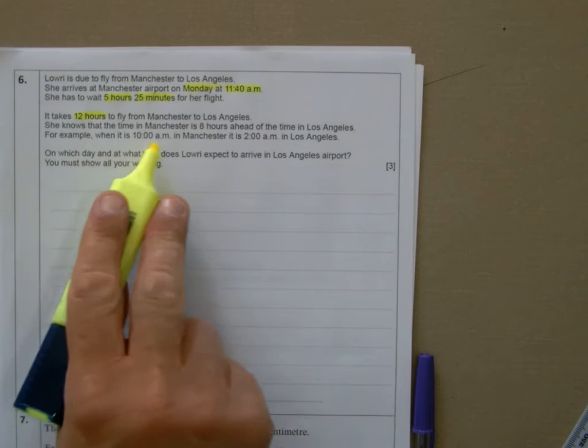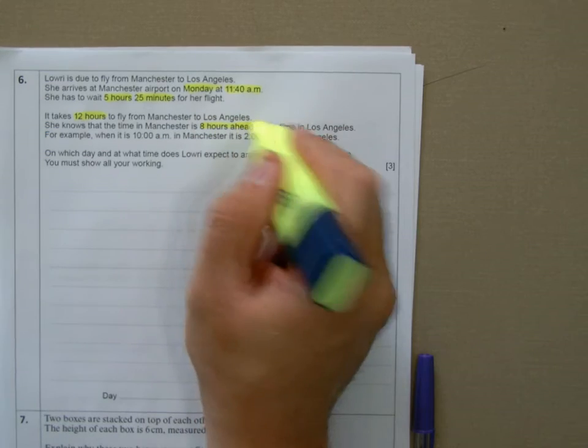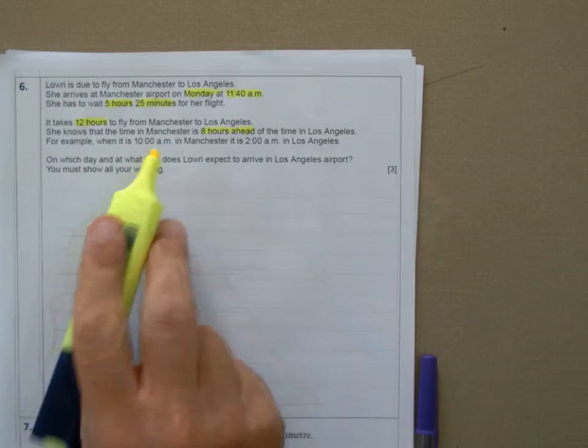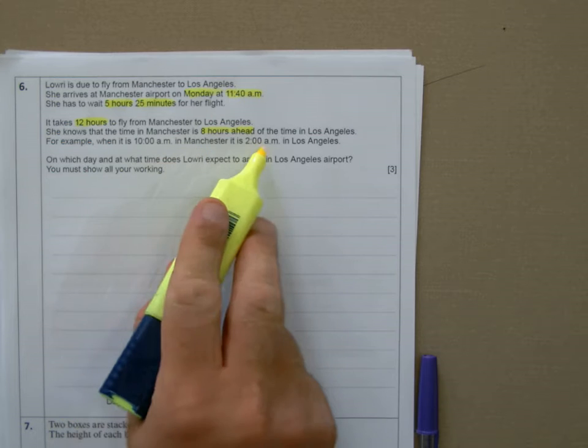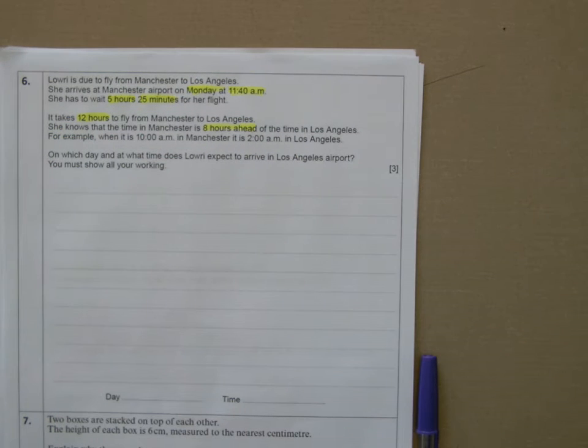She knows that the time in Manchester is 8 hours ahead of the time in Los Angeles. Okay, so for example, when it's 10 a.m. in Manchester, it's 2 a.m. in Los Angeles. On which day and at what time does Laurie expect to arrive in Los Angeles Airport?